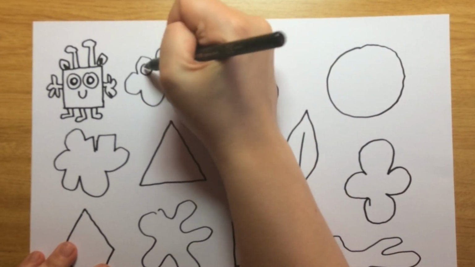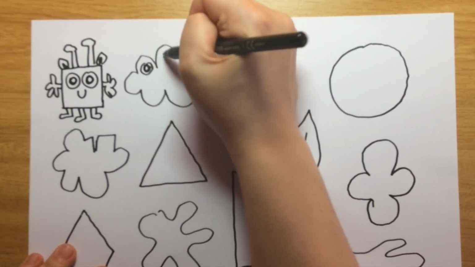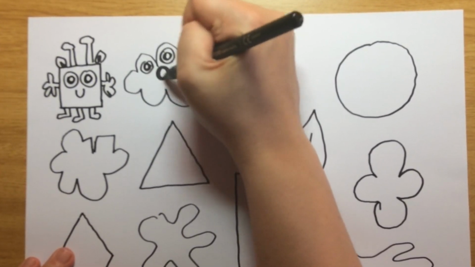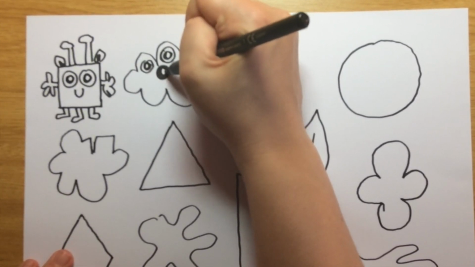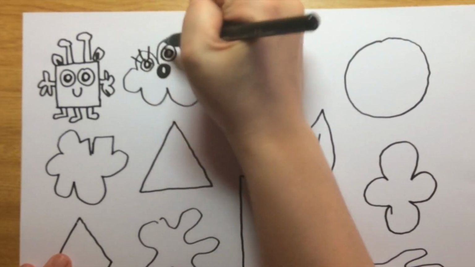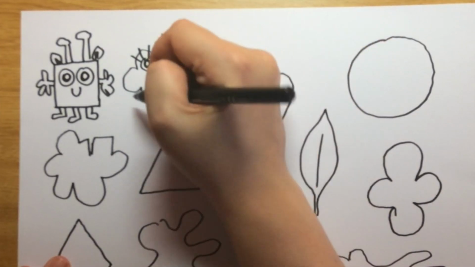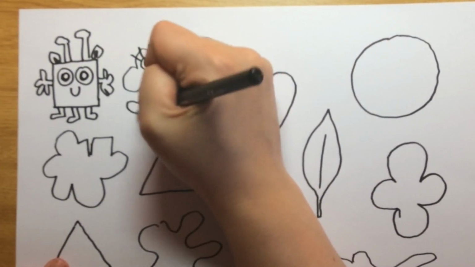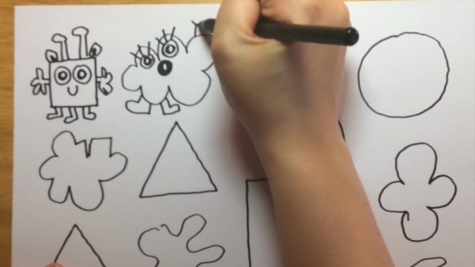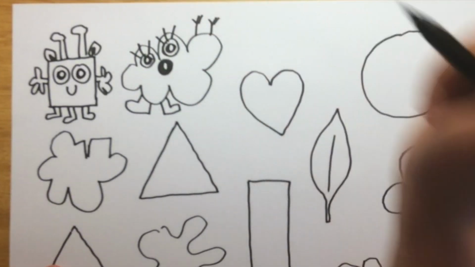I'm gonna continue with the cloud. In the cloud, I'm gonna make 2 big rounded eyes and a big O for the mouth. I'm doing these monsters this way, but you can do them any way you want them. You can even add 3 eyes or 16 legs, 14 mouths. That's what's fun with monsters. We can do them however we want to.